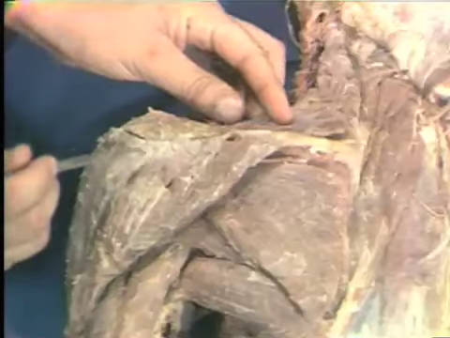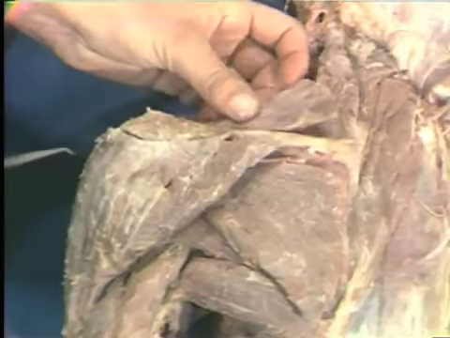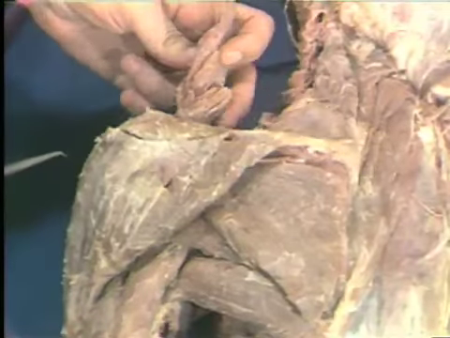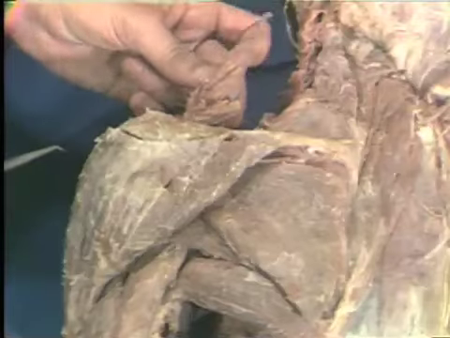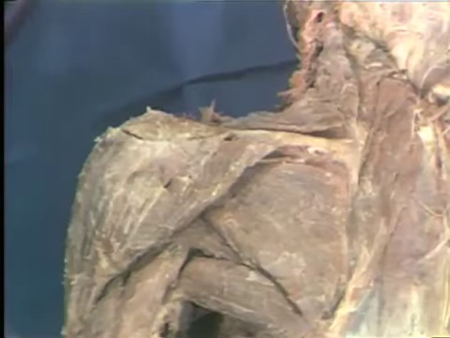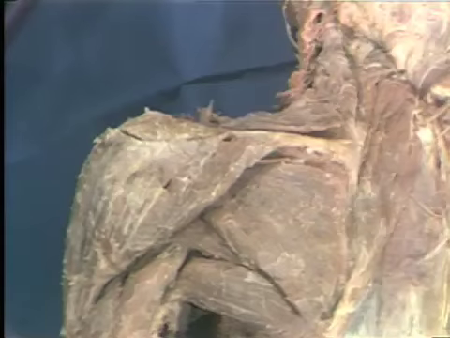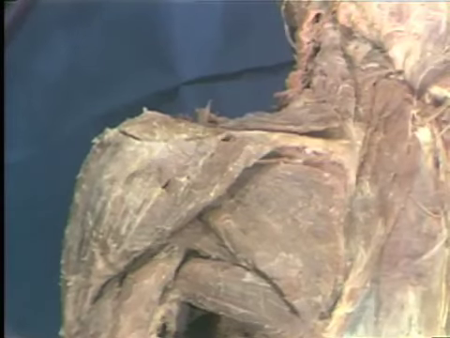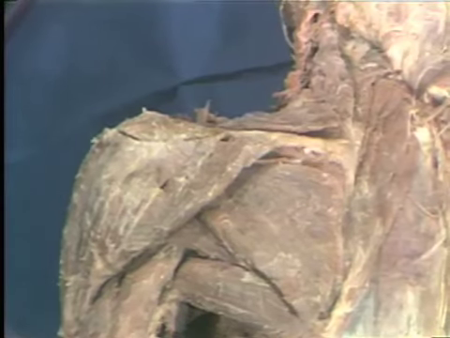Again, we'll just put this back in place, and as we reflect it, everything is coming in from its deep or anterior side. So all of these muscles that we have looked at now need to be reflected in order to see their blood and nerve supply.